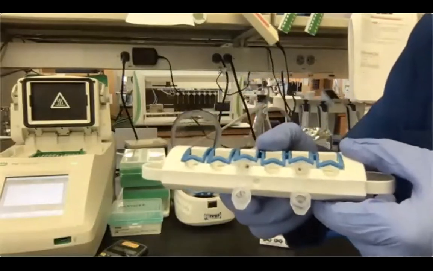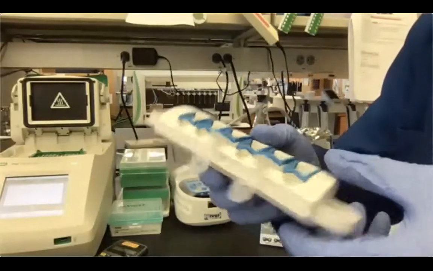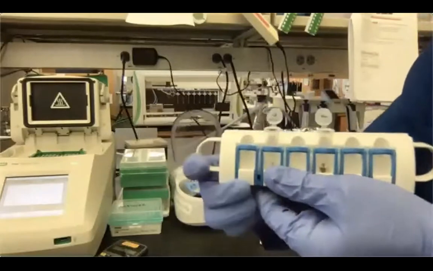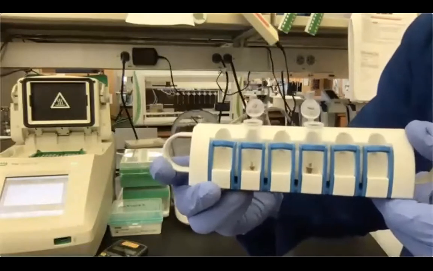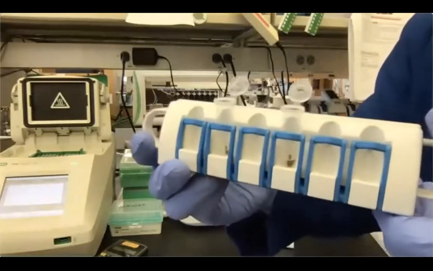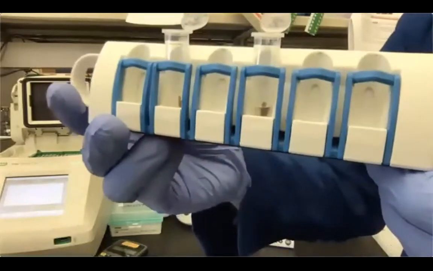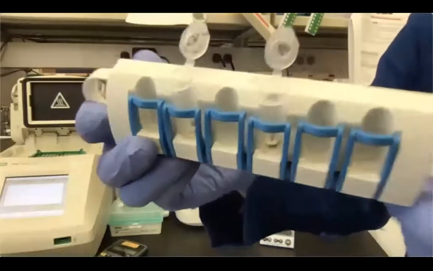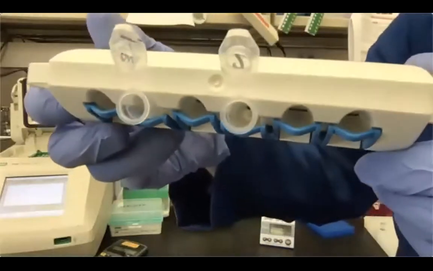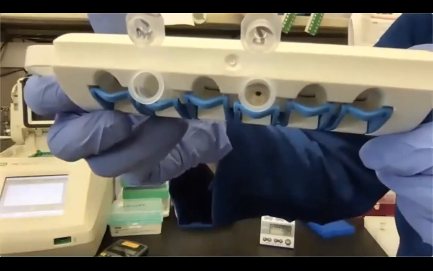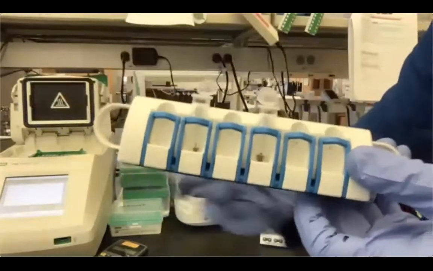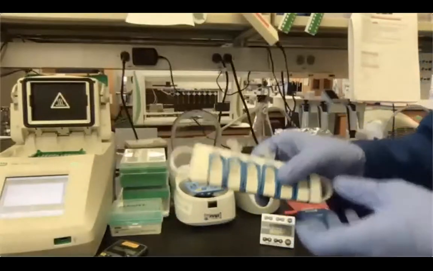And everything else, so the rest of the solution is clear, okay? If you look from the front, it is less clear because everything is basically colored dark brown. But again, if you go close, you may be able to see that the pellet is separated from the solution, okay? So now the beads are pelleted against the magnet.